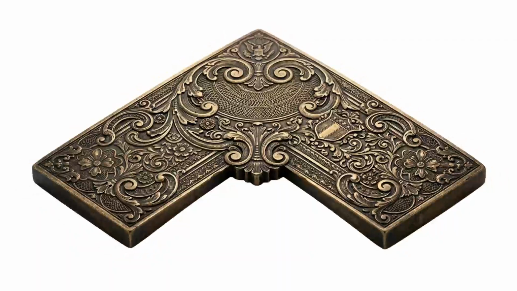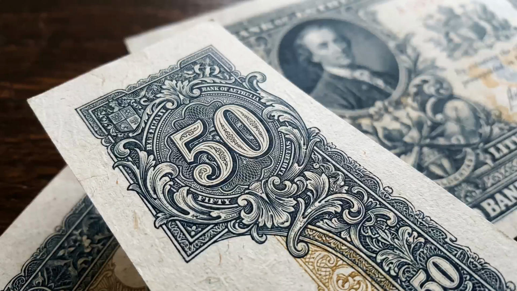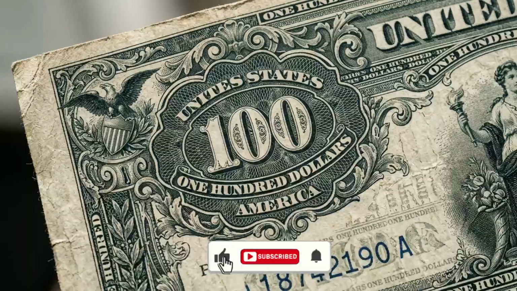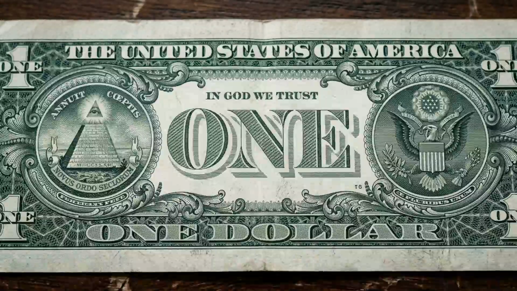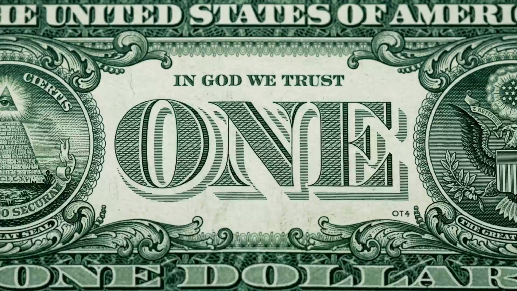Ornamental corner designs. The decorative patterns surrounding the denomination are highly detailed engravings intended to discourage counterfeiting. The word 1. The reverse side prominently displays the word 1. This reinforces the denomination and serves as another anti-counterfeiting feature.